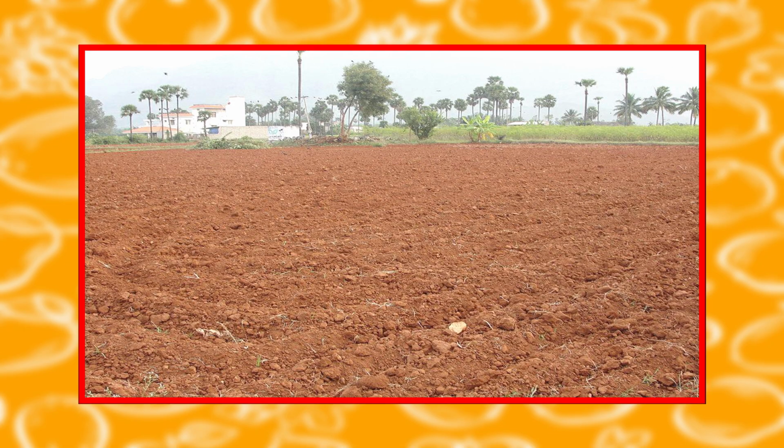Jute is a long, coarse fiber obtained from the stem of a jute plant. Jute requires alluvial soil and standing water for growth. Jute plant is harvested when it is in the flowering stage. The stem of the plant is immersed in water for some days after harvesting. This process is called retting. After the stem rots, the fiber from the stem is separated by hand and dried.